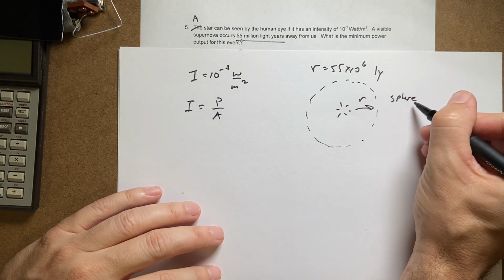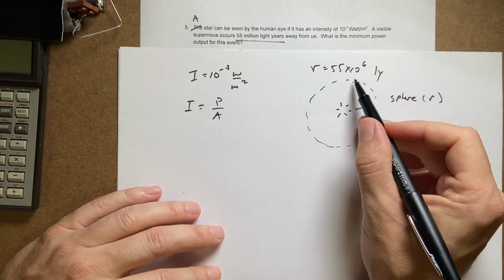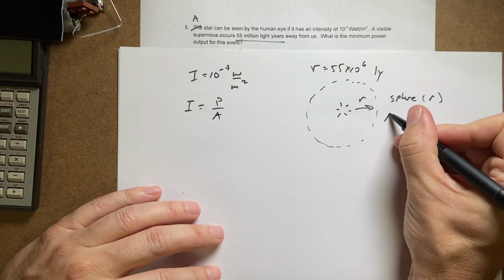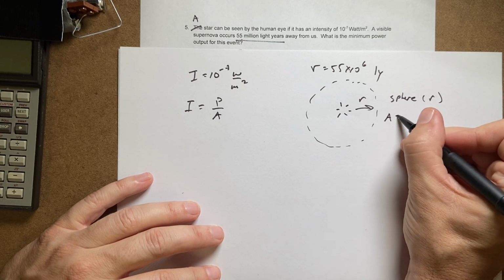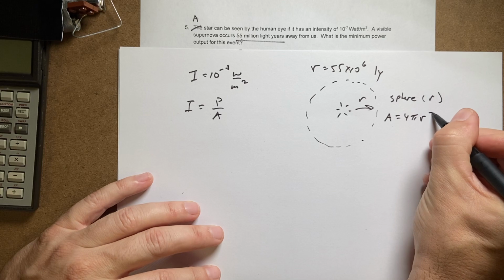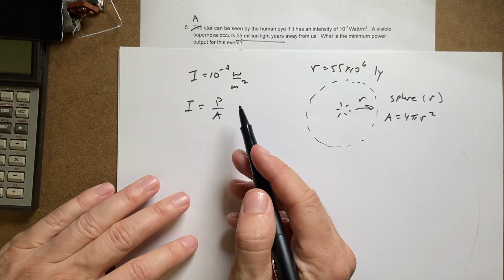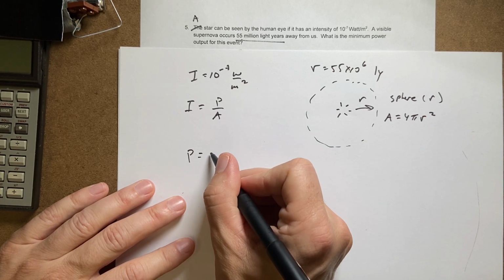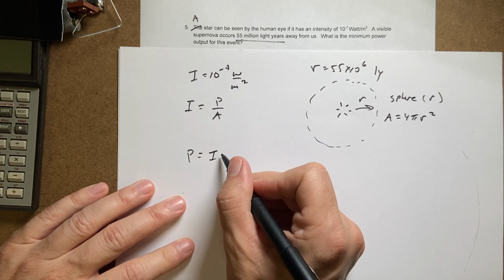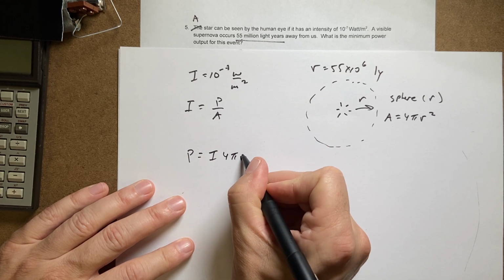The surface area of a sphere is 4 pi r squared. So power is equal to the intensity, which I know, times the area, 4 pi r squared.